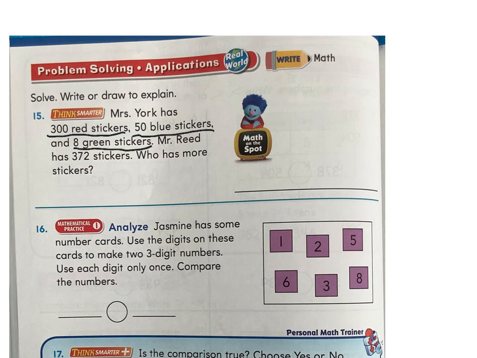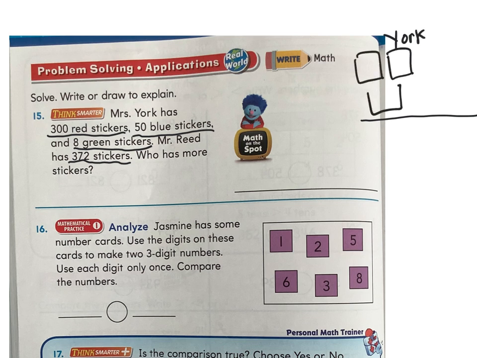Mr. Reed has 372 stickers. Who has more stickers? All right, I'm going to draw those. So here's Mrs. York's. 300 red, 50 blue, 8 green.